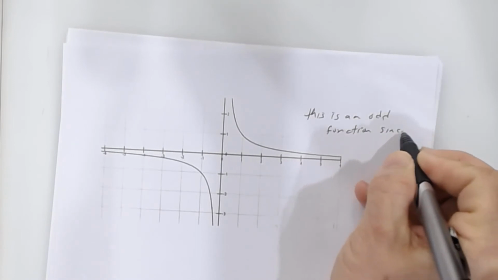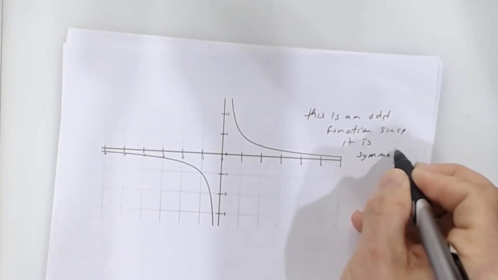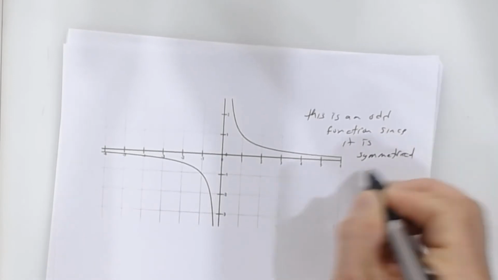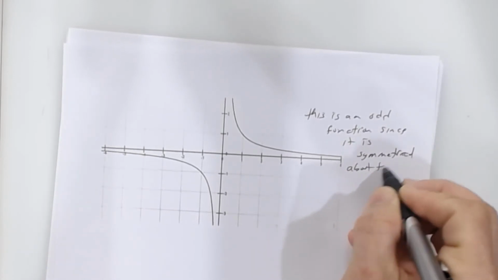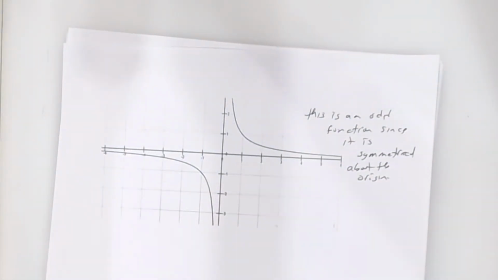Since it is symmetrical about the origin. Okay? All right, now go ahead and take this one out. It kind of looks like this.